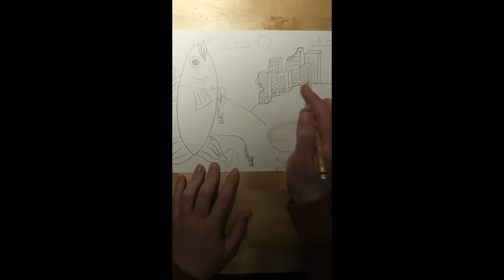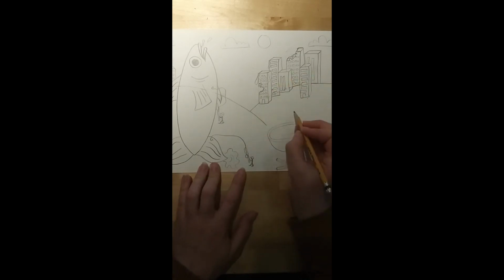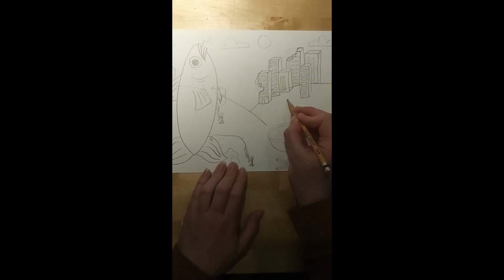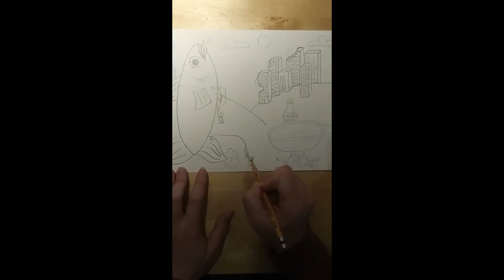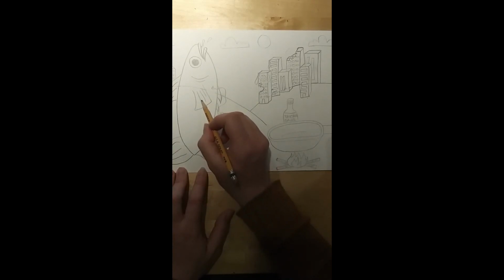Maybe as part of defeating this giant fish, they're going to have some tartar sauce, because lots of people like to eat fish with tartar sauce, and maybe that will help scare the fish into leaving. You never know, right? They could have that ready to go for when they eat that fish. I could keep drawing more little guys coming to help with that.